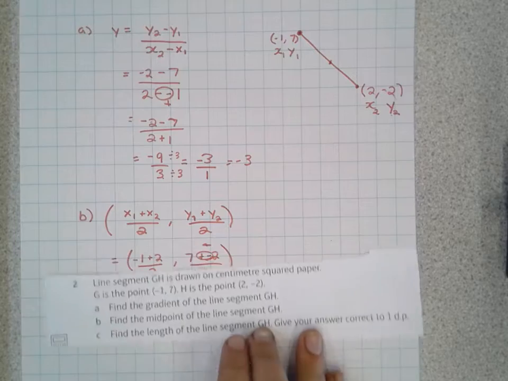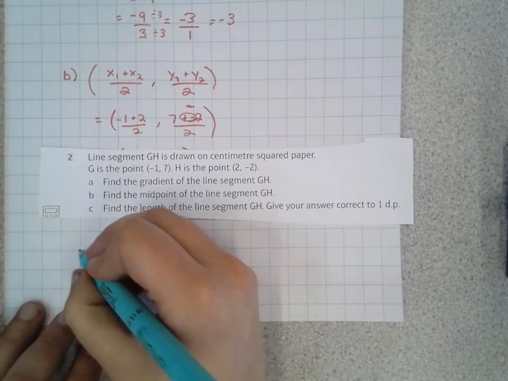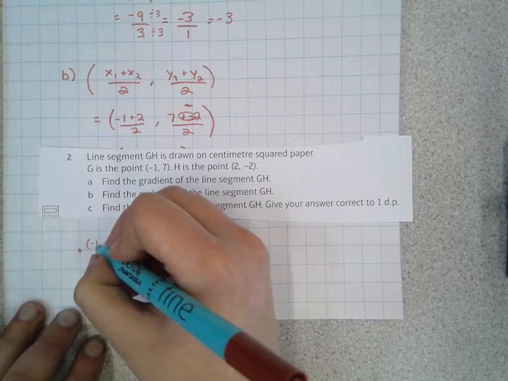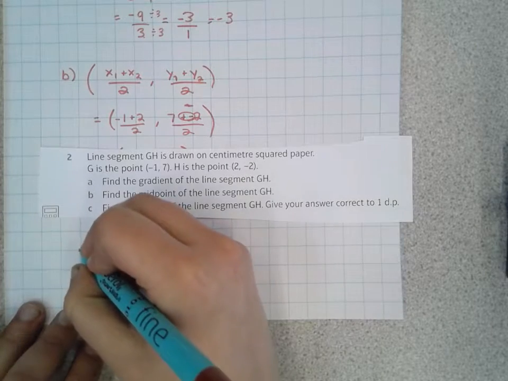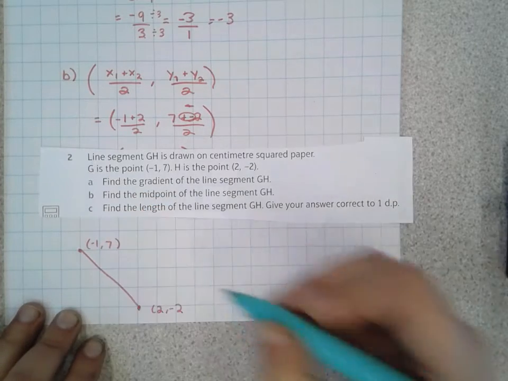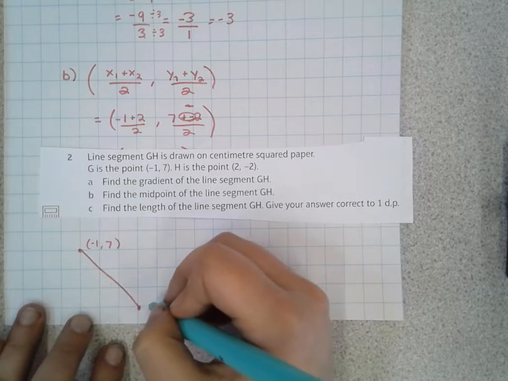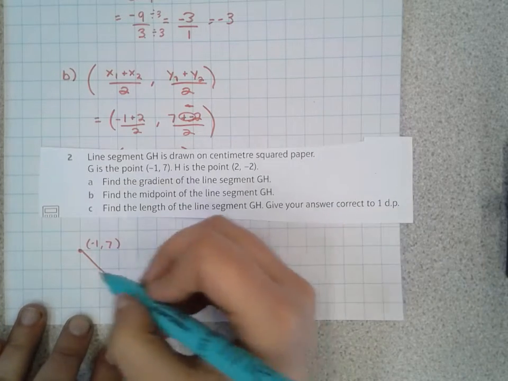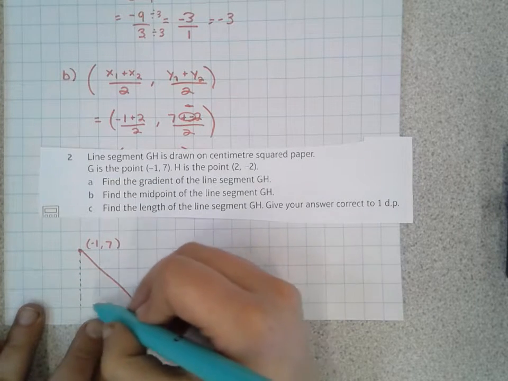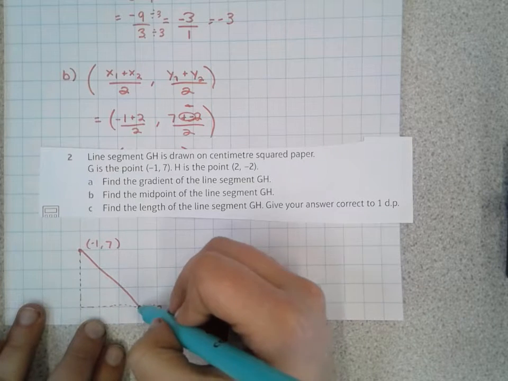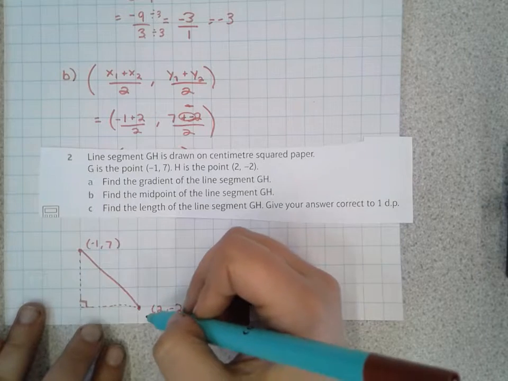For the third part, and this is probably the most difficult part, I have my 2 points, if you remember. So -1, 7 to -2, and this is my line connecting them. Now we want to find the distance of this line, or basically the length of this line here. To help us out with that, I'm going to pretend that this is actually a triangle. Because we have a right angle here, I'm going to write that in as well.